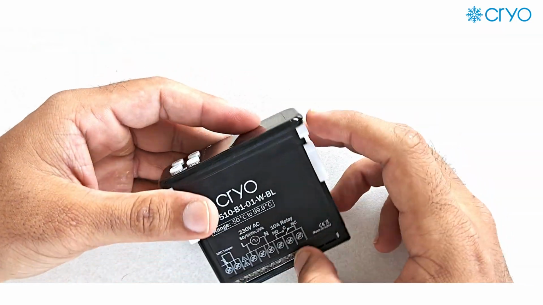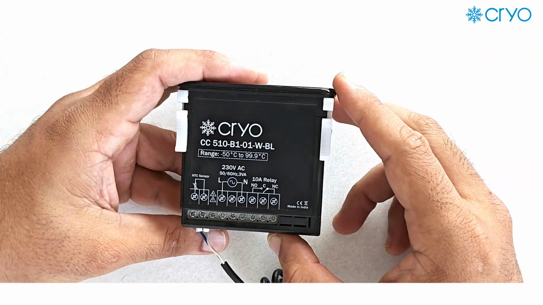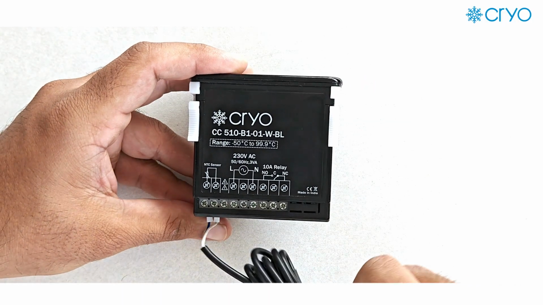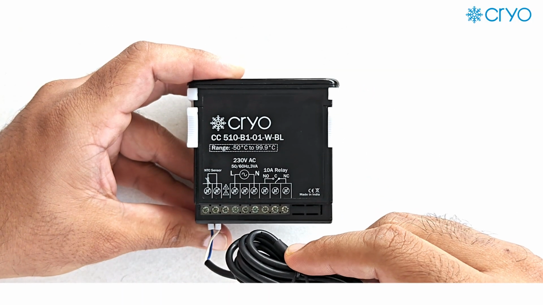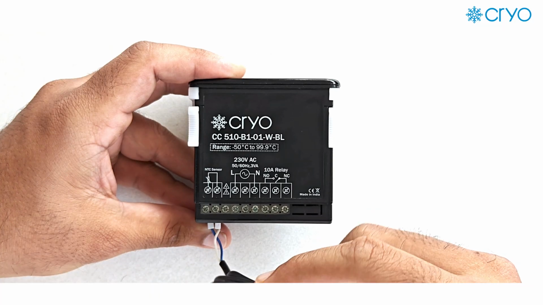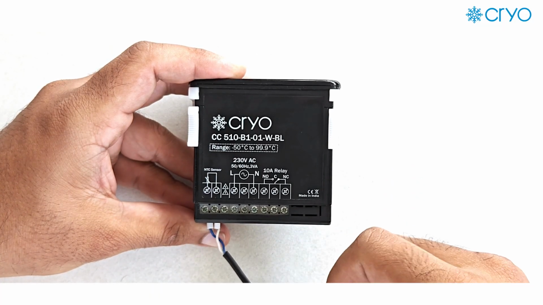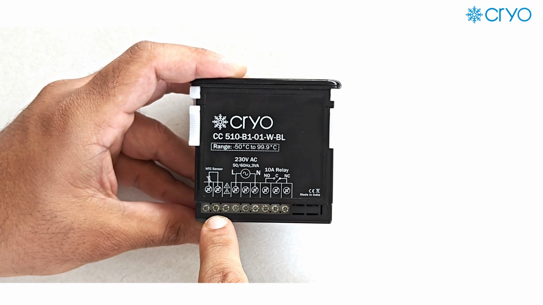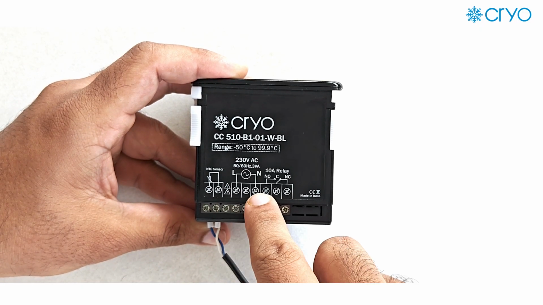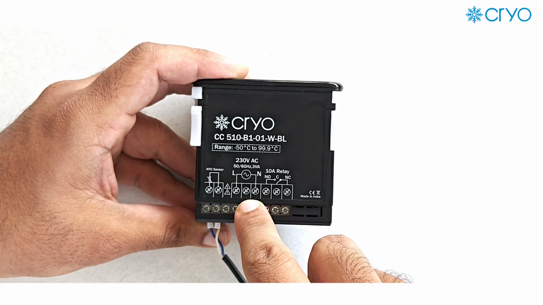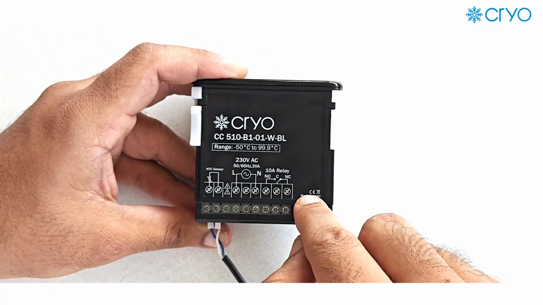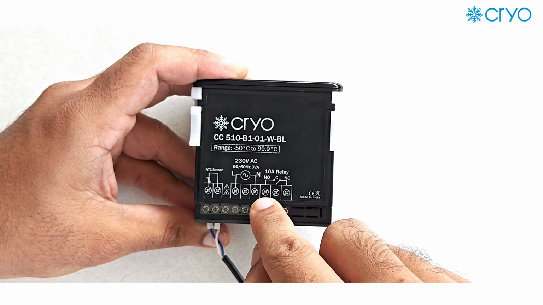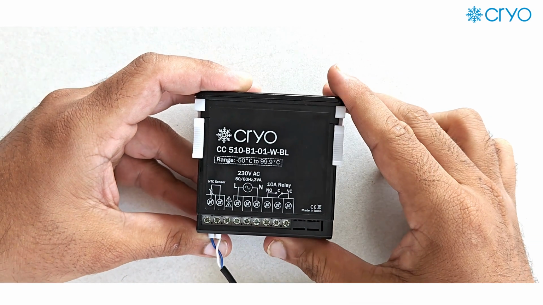On the right hand side on the sticker we have got the terminal connections, and also we have got the NTC sensor that will be connected with the meter, and that will be provided with the meter itself. So on the left hand side these 2 terminals are for the sensor terminals. Then we have got the line and neutral, and also we have got the isolation between the line and neutral, and the other 3 terminals are the common, NO and NC, that is for our relay.